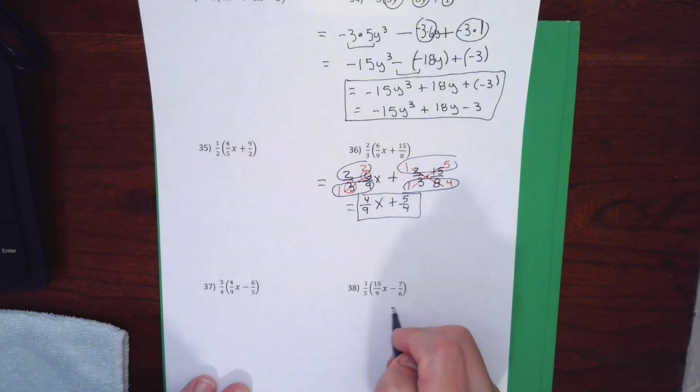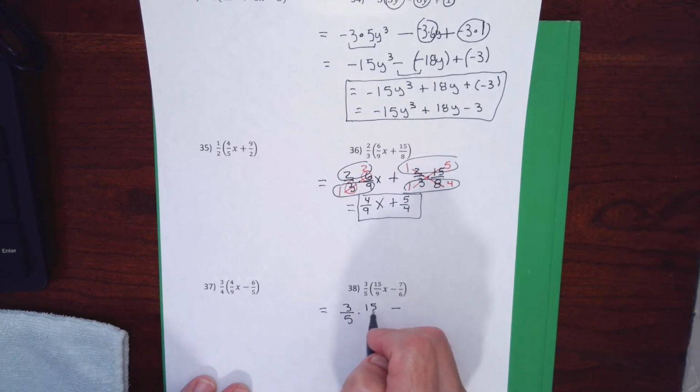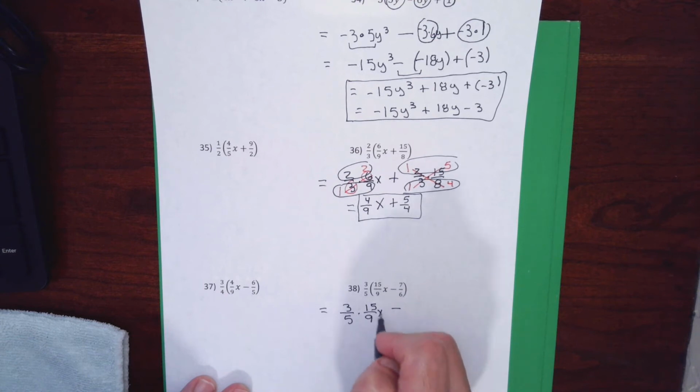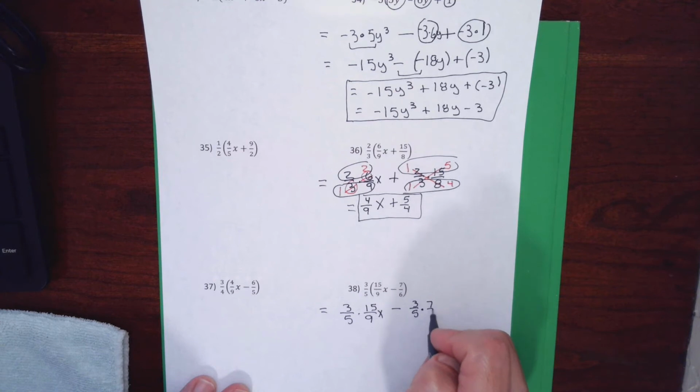38, I'm going to leave the minus sign between. I'm going to multiply 3/5 times 15 over 9x. And I'm going to multiply 3/5 times 7/6.